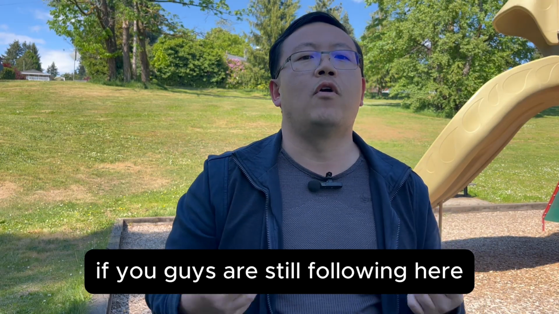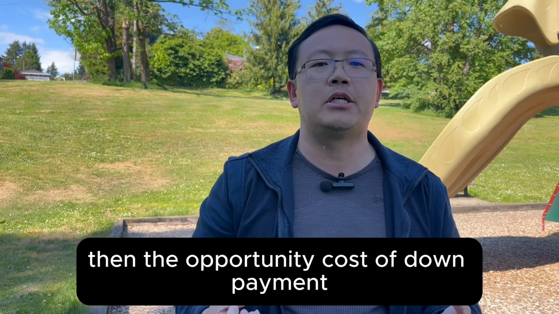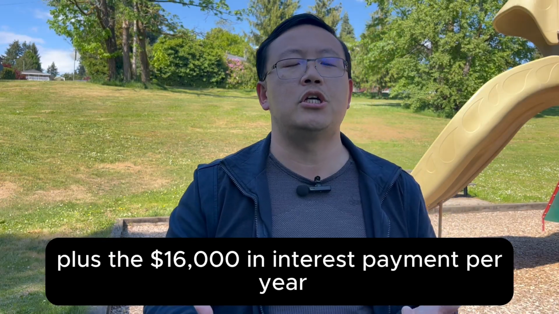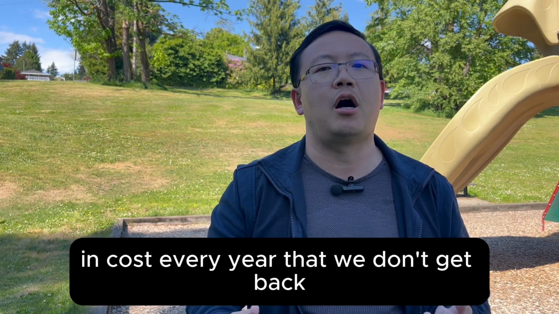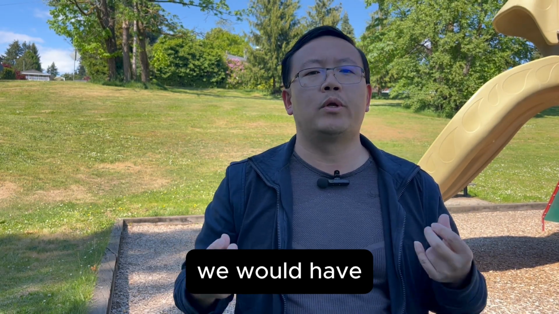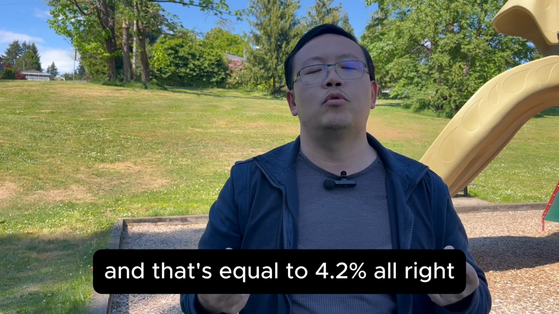If you guys are still following here, then the cost of capital is the opportunity cost of the down payment, which we figured out was 5% of $100,000. That's $5,000, plus the $16,000 in interest payments per year. That's a total of $21,000 in cost every year that we don't get back. Represented as a percentage, we would take that $21,000 divided by the home value, and that's equal to 4.2%.